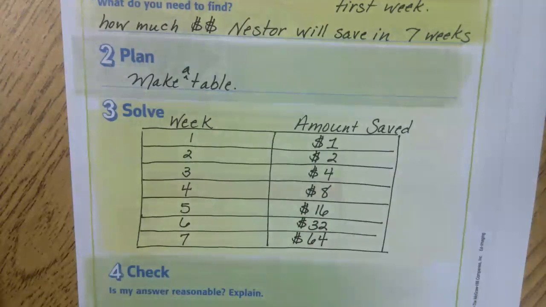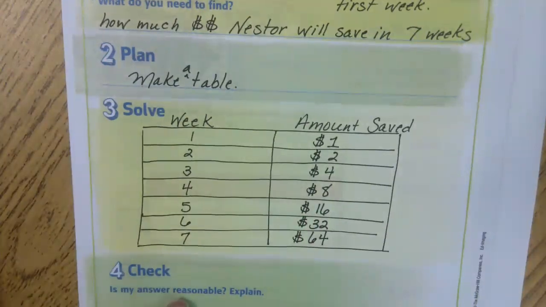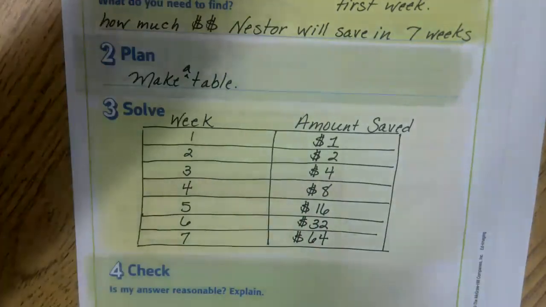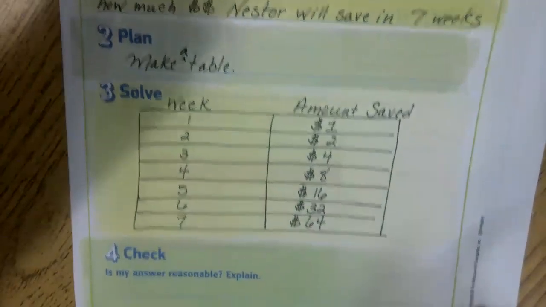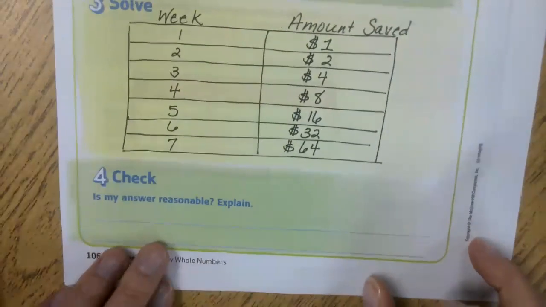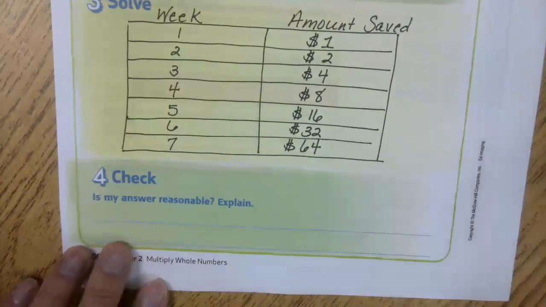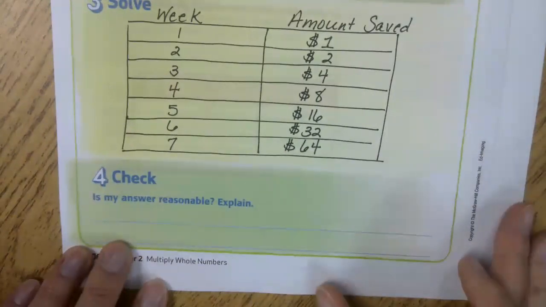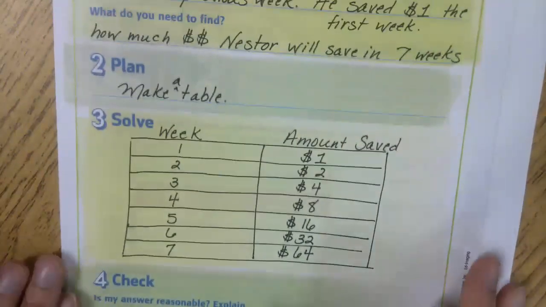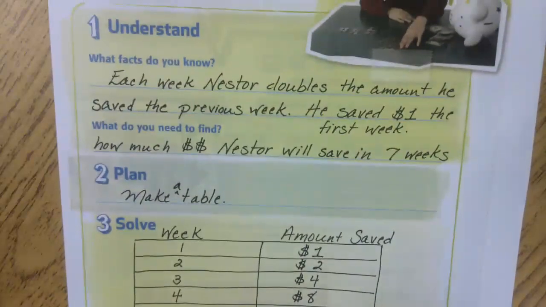So the final question, just to make sure that we have answered the final question, because we have somewhat solved our problem, but we have to make sure, let's go back and look at our question to make sure that we have answered it. So if you go back, it says, how much money will Nestor save in 7 weeks?